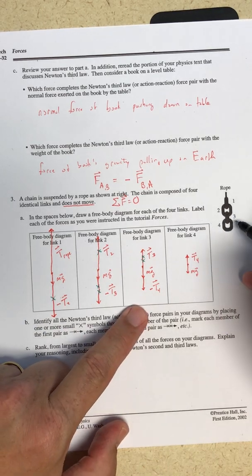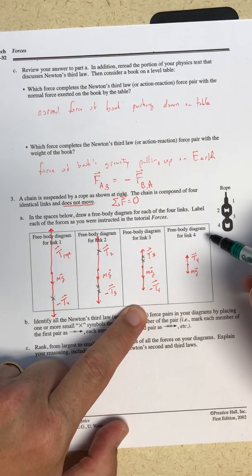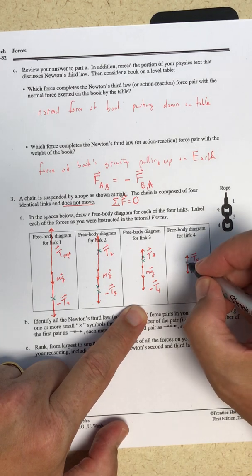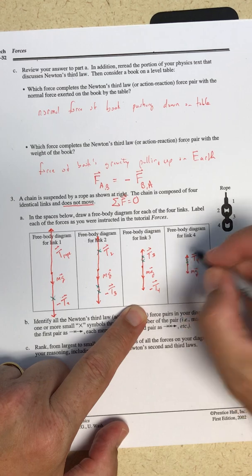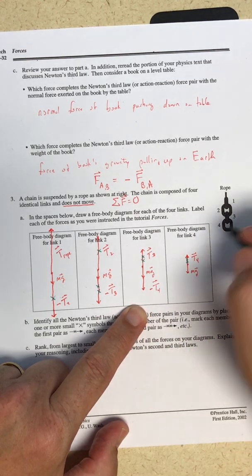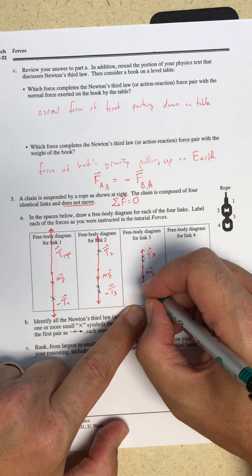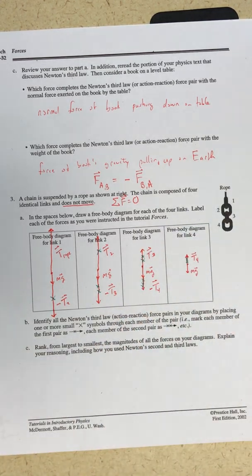And then we've got interaction between link 3 and link 4. T4 is pulling up on link 4. 1, 2, 3 little x's, and down on link 3. 1, 2, 3 little x's.